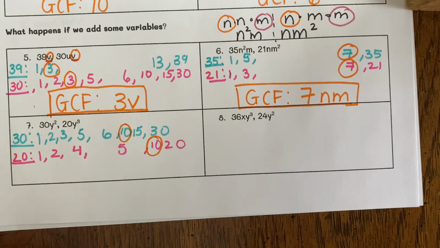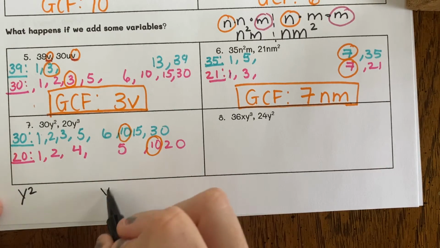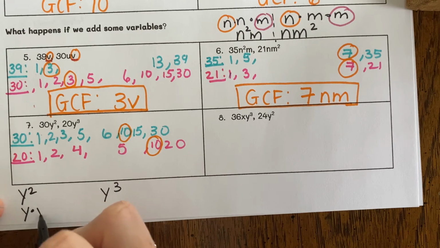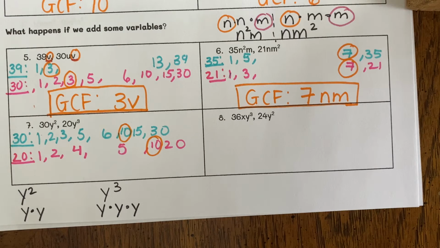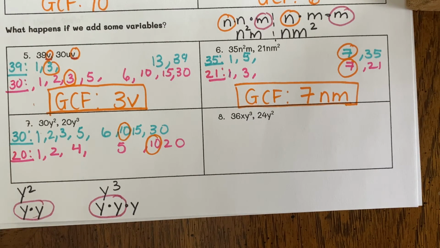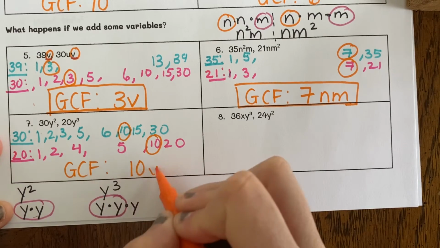But then I have my y's. So if I pull out my y squared here and my y cubed, this is like y times y, and this is like y times y times y. So how many y's do they have in common? Okay, this one has 2 and this one has 3. So we can pull out 2 y's from each. So the GCF is going to be 10y squared for this one.